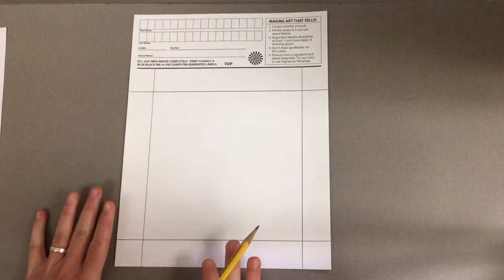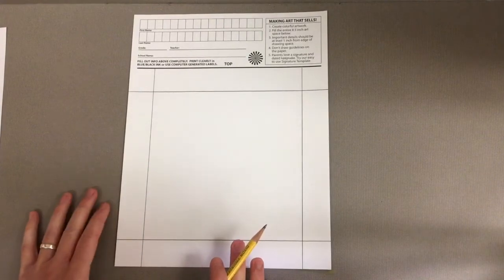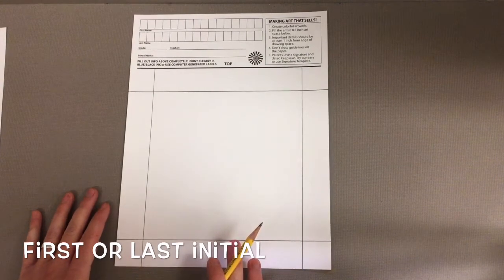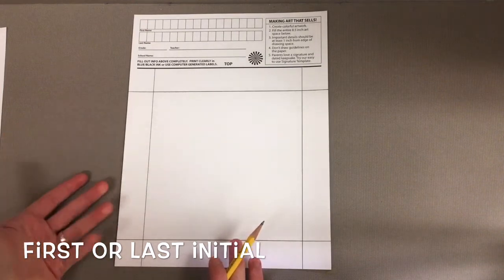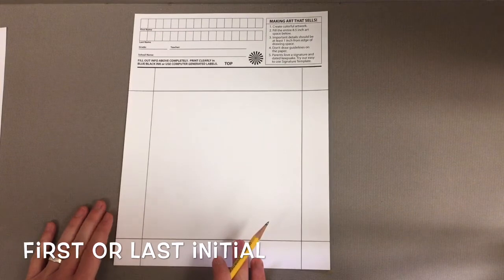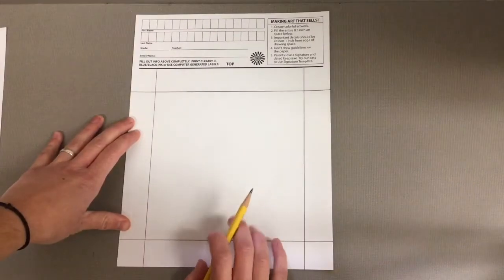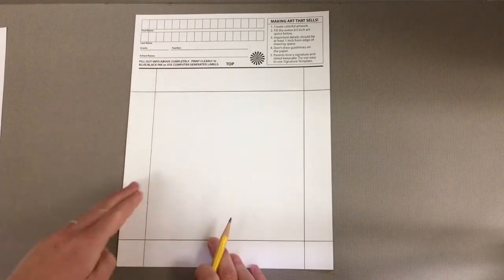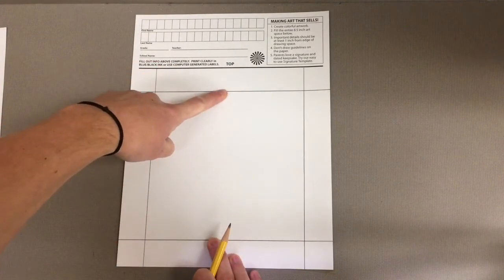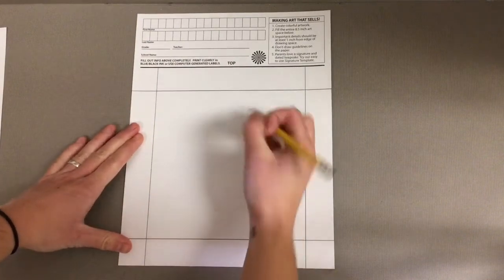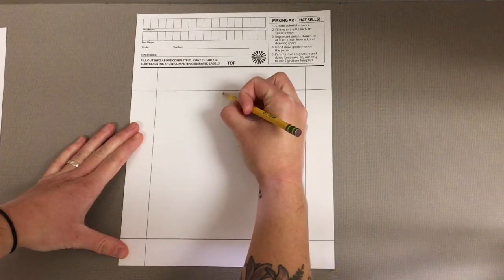First thing I need to decide is what letter I'm going to use. All I ask is you pick one of your initials. So my name is Amber Thompson. I can pick an A for Amber or a T for Thompson, but it has to be one of my initials. When I draw my letter, it needs to fill in the whole space inside of the border, but my letter needs to touch the top and the bottom of my border, so it needs to be big and tall. So I'm gonna start with my A.